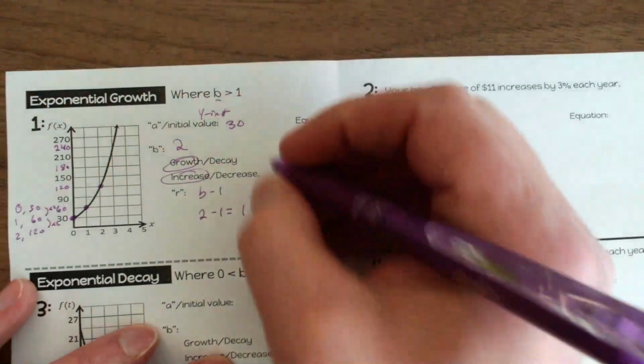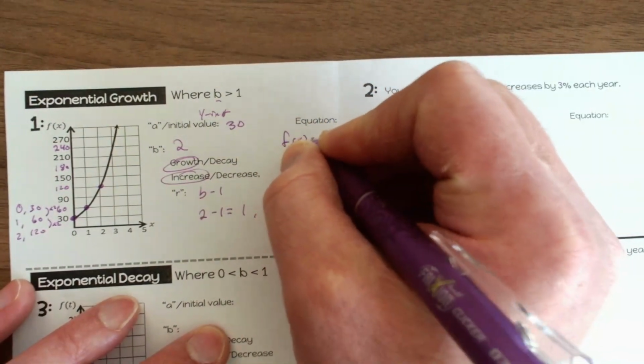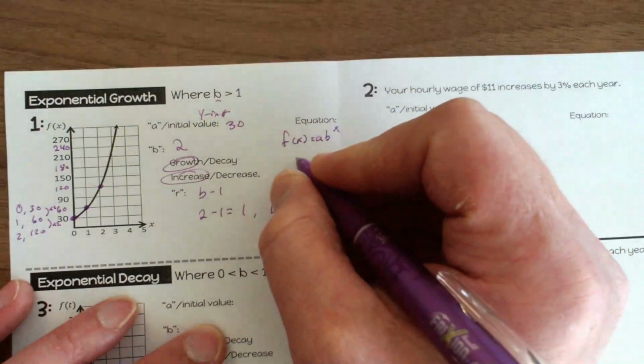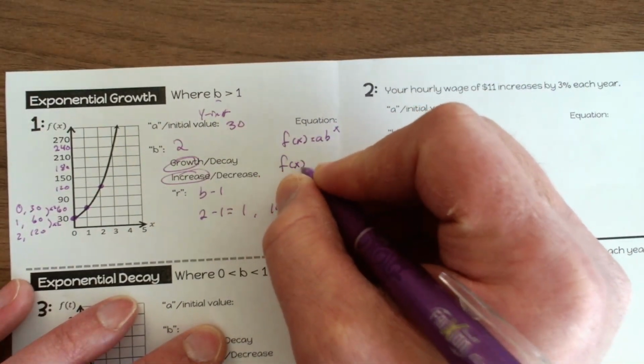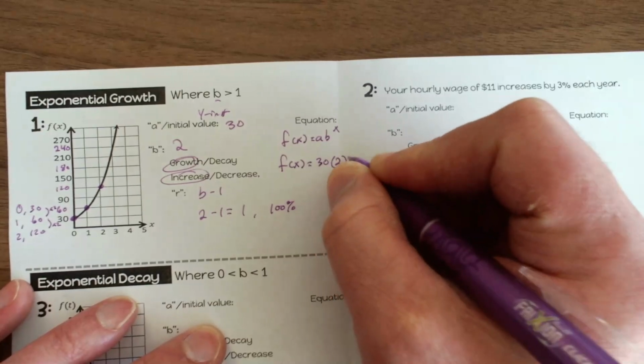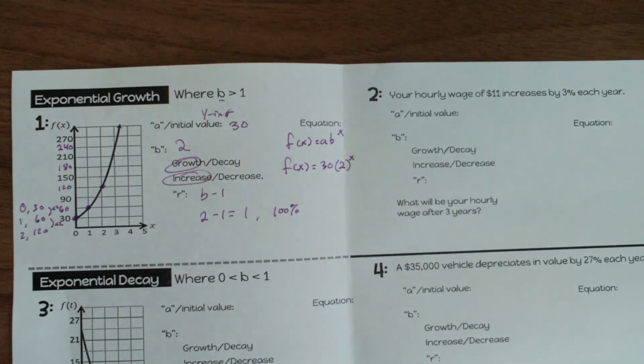Our equation is f of x equals ab to the power of x. So f of x equals 30 times 2 to the power of x.